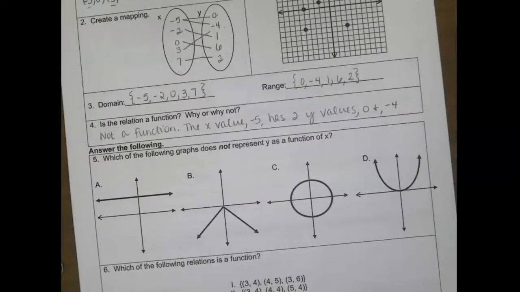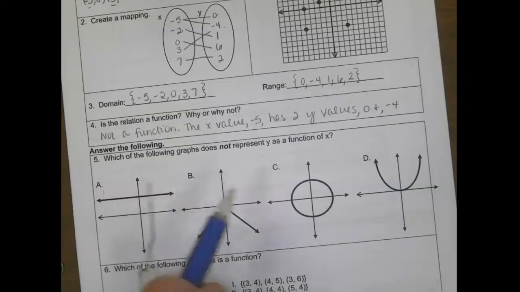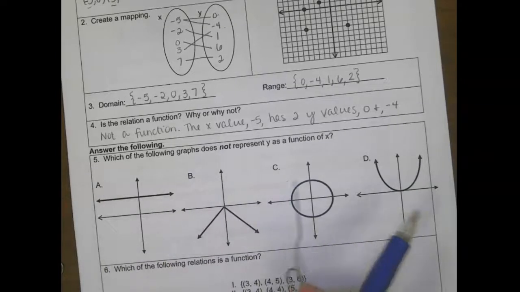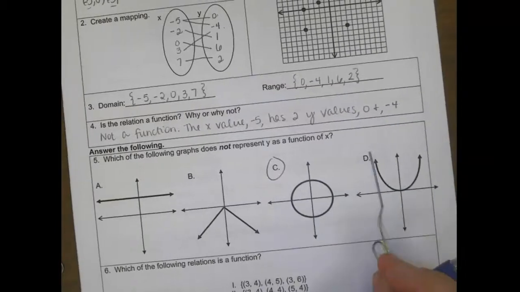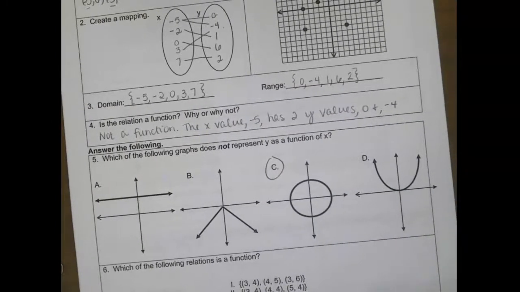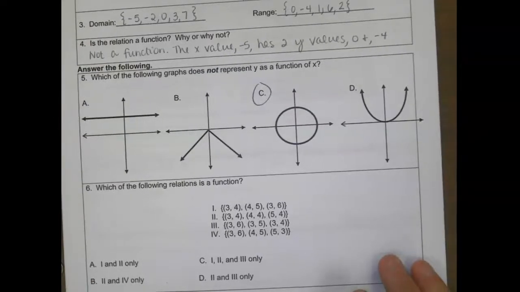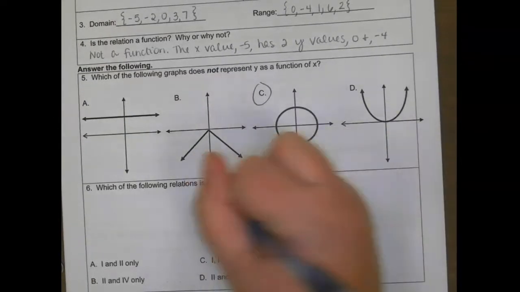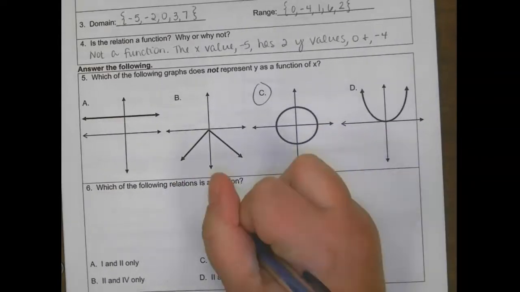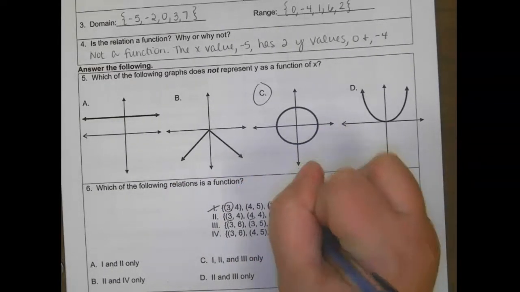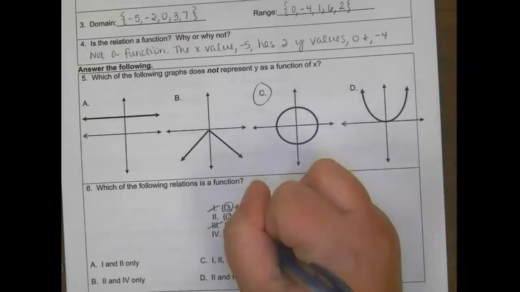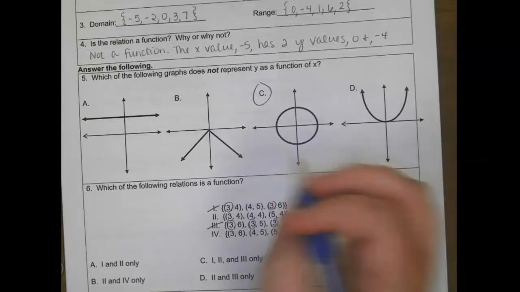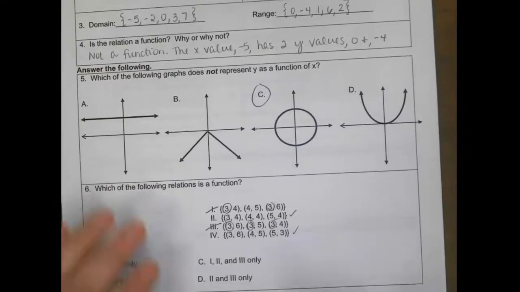All right, let's look at the next one. Which of the following graphs does not represent a function? We're good. We're good. Ooh, hit it twice, but let's go ahead and check my D. Oh, sorry. We're good. So C is not a function. Which of the following relations is a function? So I have two x's, so that's not. X of 3, 4, 5, that's good. X of 3, 3, my x is repeated. And 3, 4, 5, so it looks like 2 and 4 only. All right, so being able to identify functions from different ways.